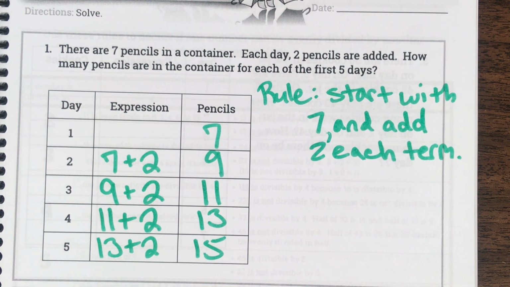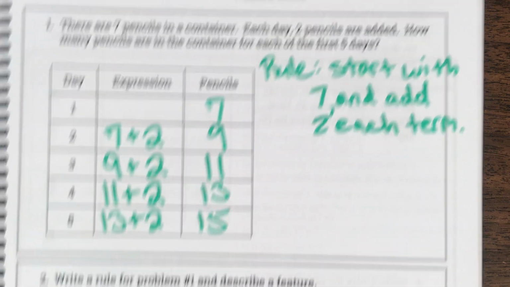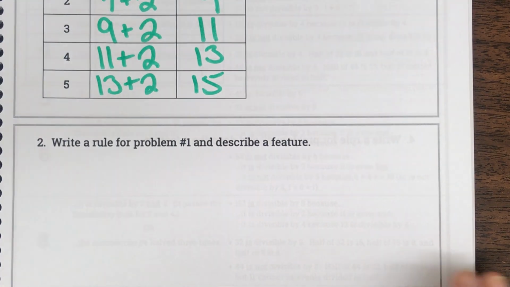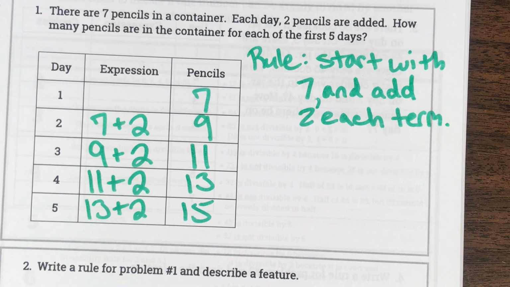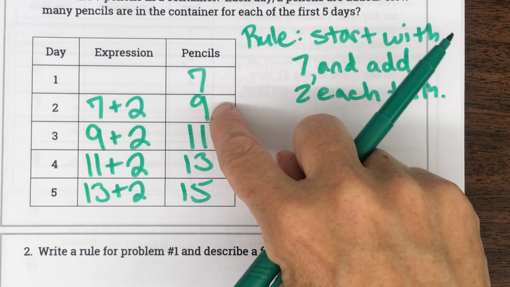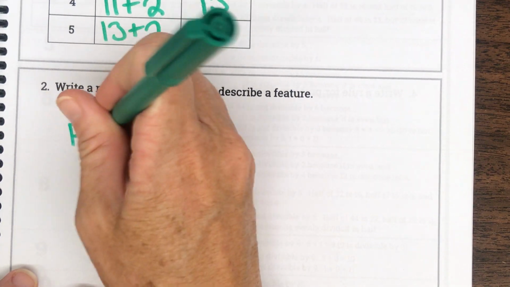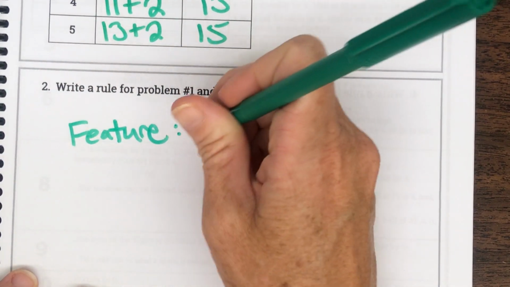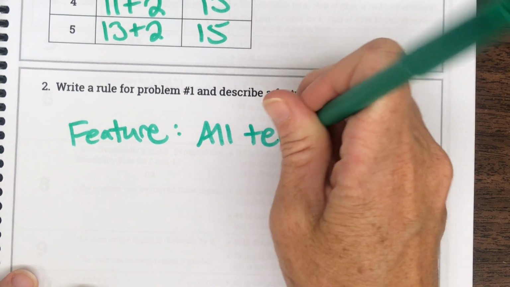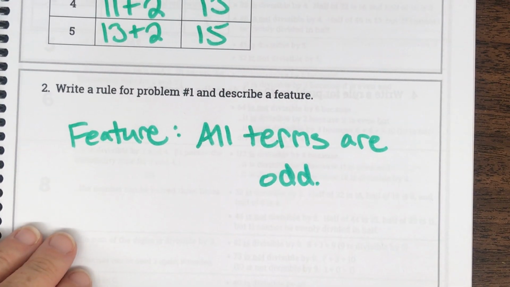Okay, what's a feature I notice about this? Oh, I'm sorry, I'm doing this here. It says write a rule for problem number 1 and describe a feature at the bottom. I just wrote my rule. So my rule was up here: start with 7 and add 2 each term. What's a feature do I notice? 7, 9, 11, 13, 15. I think my feature could be all terms are odd. That's what I notice about my feature.